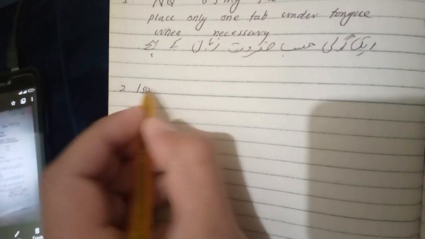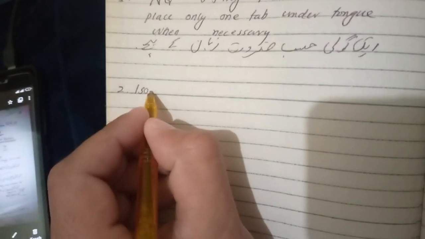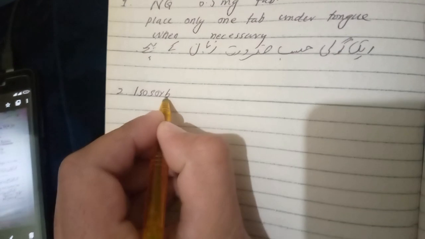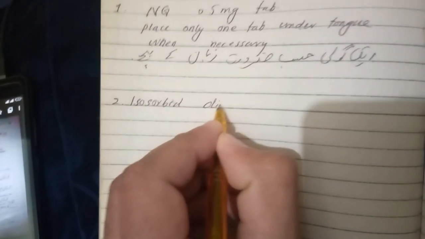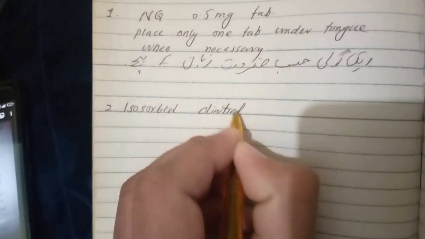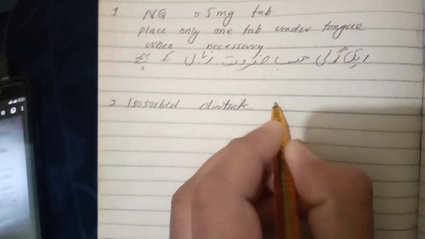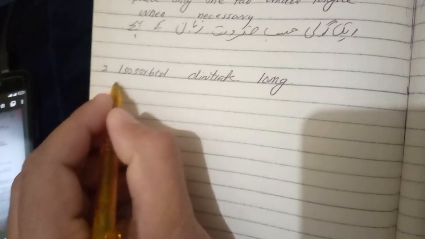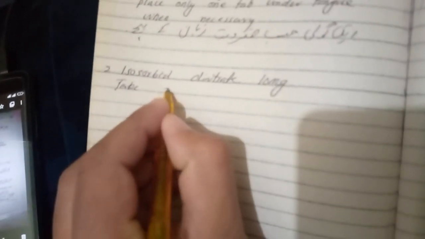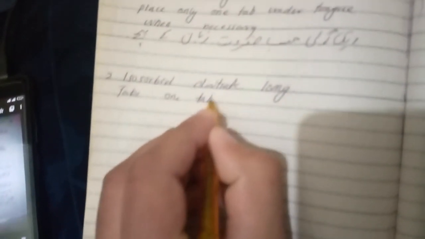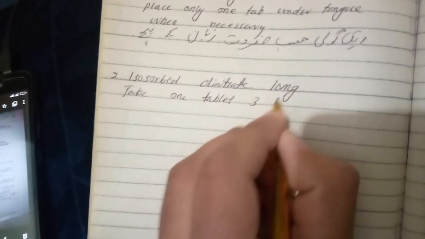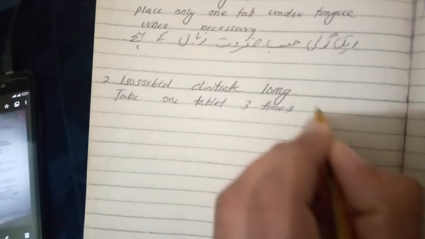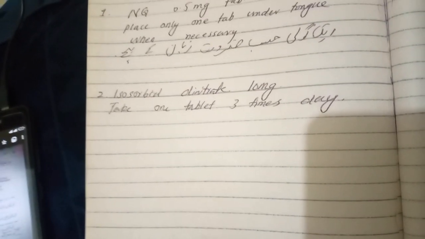Second, isosorbide dinitrate. We can also prescribe this for angina pectoris patient. Isosorbide dinitrate. Okay, this is 10 milligram. Take one tablet 3 times a day. Okay, it means that in the morning, afternoon and at the evening.